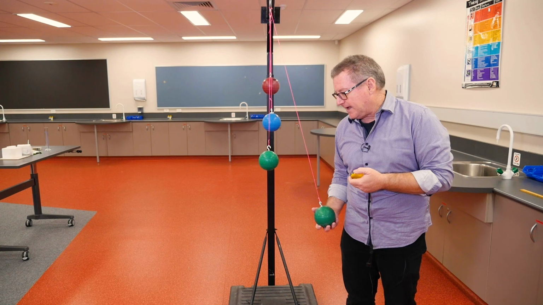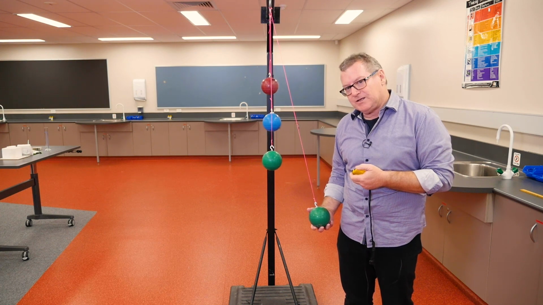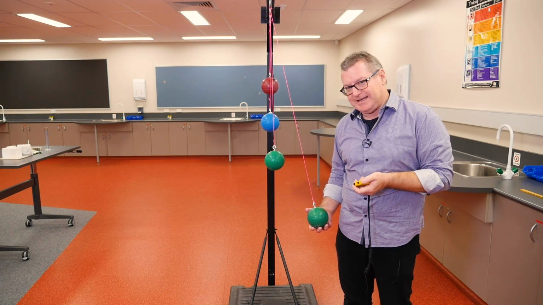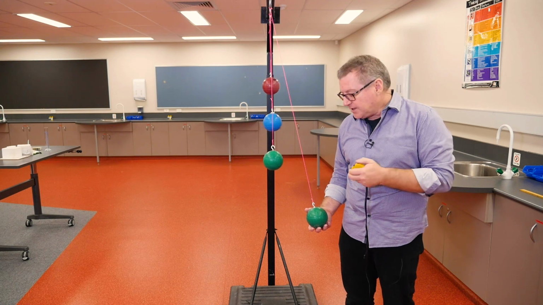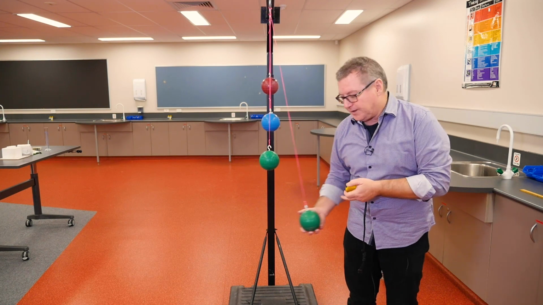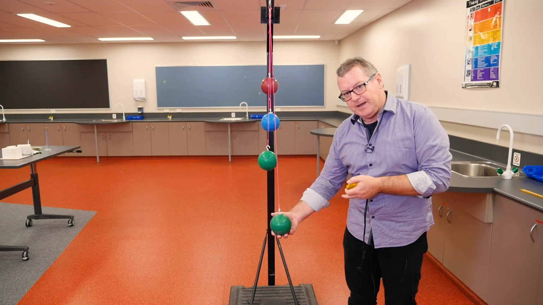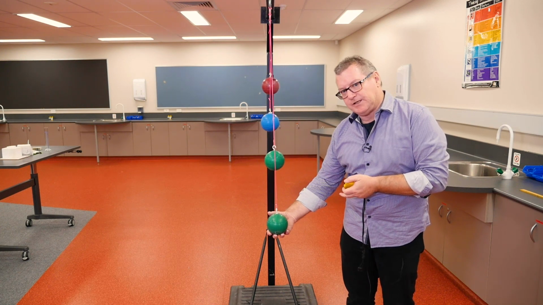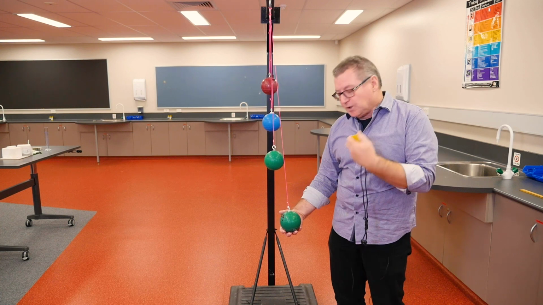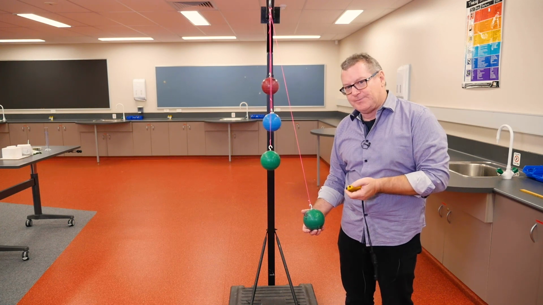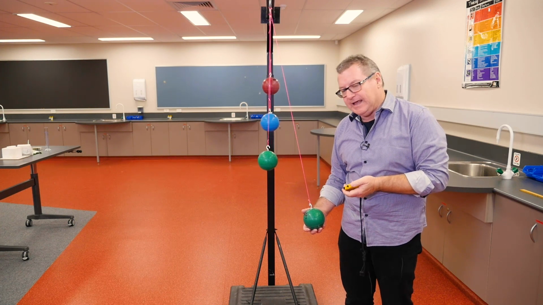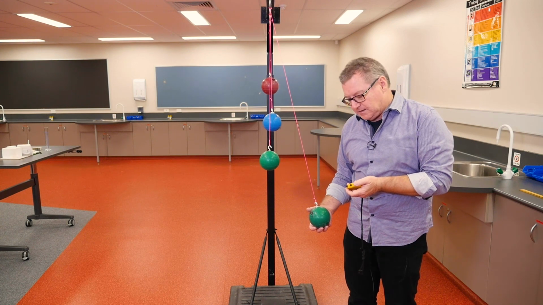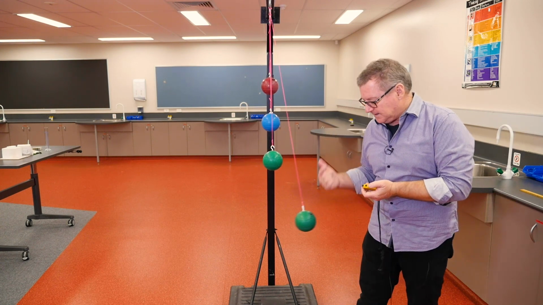So I'm going to get it swinging, I'm going to time it for 20 swings and then divide by 20 to get the time for one swing. I'm going to time it from the top of the swing, not from the middle, because it stops at the top of the swing and it's moving its fastest at the middle. So it makes sense to do that as well. I'm talking about these things about how you make your experiment as accurate as you possibly can. So let's do that. So I'm going to start at 0.